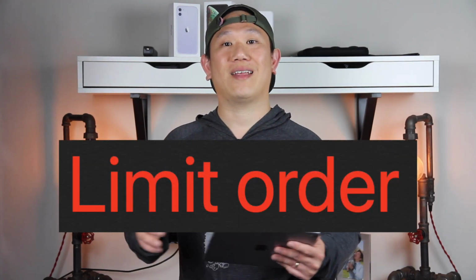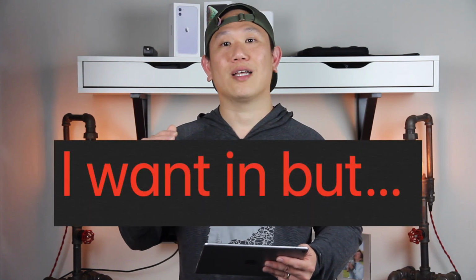The next one is a limit order. And I personally use limit orders more than anything else. So a limit order is basically, I want this stock, but, so there's a caveat. I want this stock, but I want to pay a certain price for it. So if the stock is currently trading for $10, you will put a limit order in. You put how many you want. So let's say I want 10 shares, but I want it for $9.58. So if it trades for $10, you put a limit order in for $9.58.